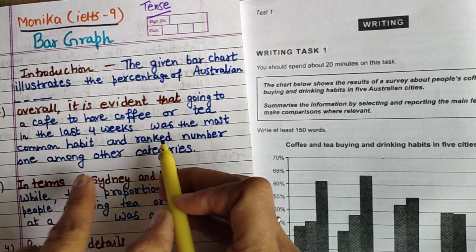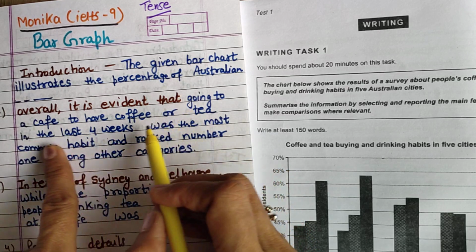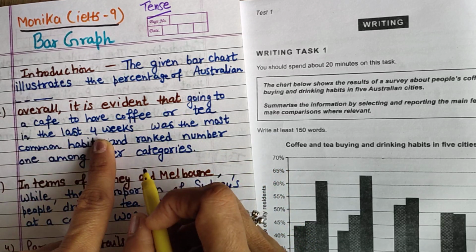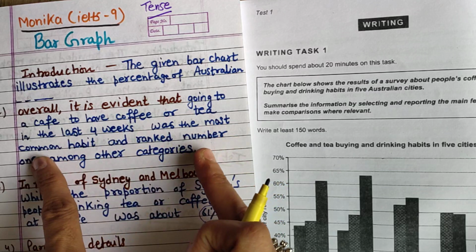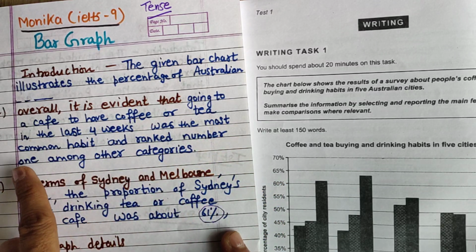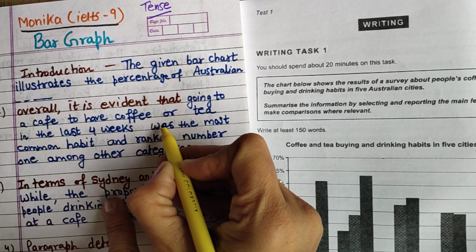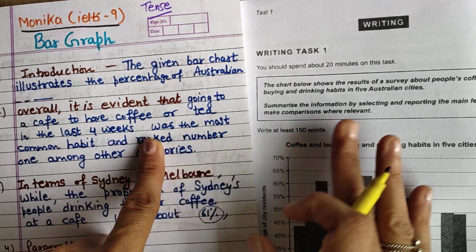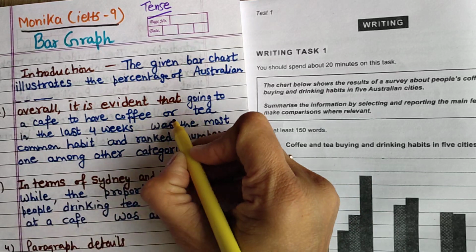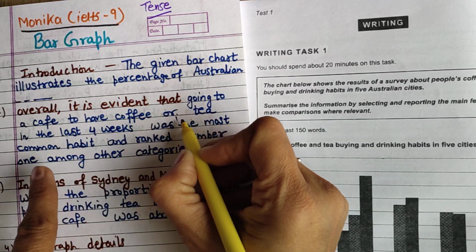Here, I have given coffee in the last 4 weeks. They are talking about the last 4 weeks being the most common habit and ranked number 1 among other categories. So if you want, because they have not given any year, you can write it in present tense also.